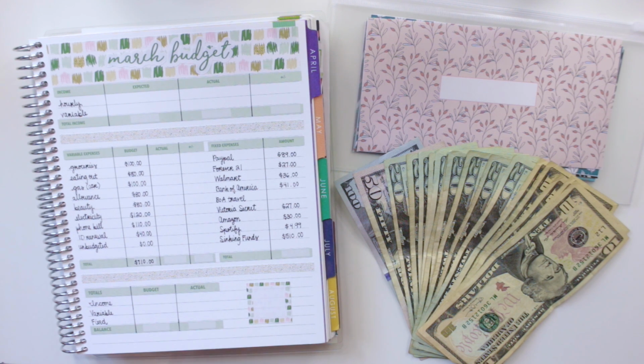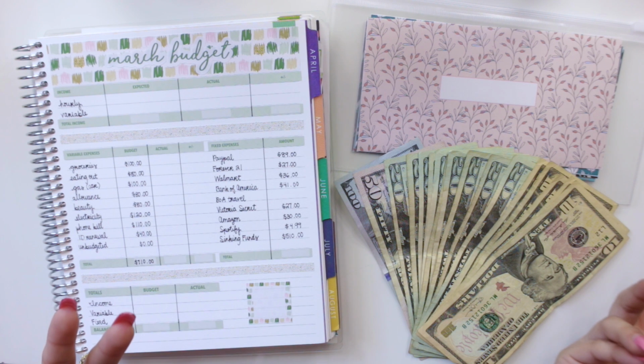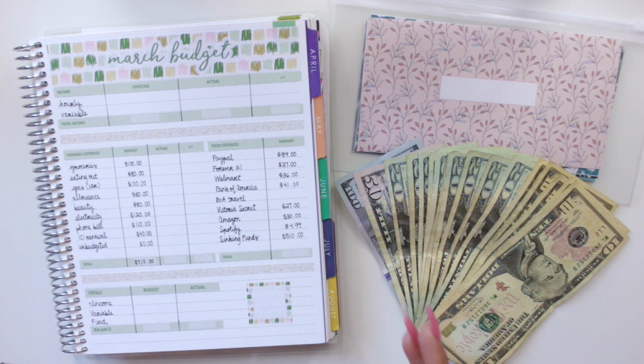So if you guys are wondering my thoughts on it a month after, I definitely recommend you guys at least trying out the cash envelope method. I know it's not for everybody, but I wanted to let you guys know that it has been working out for me, so I'm going to keep on using it.